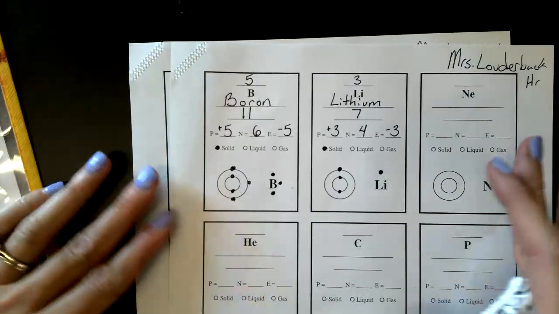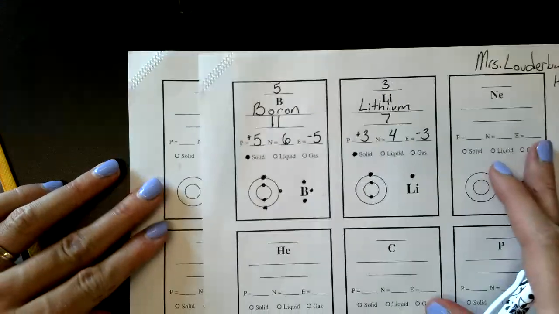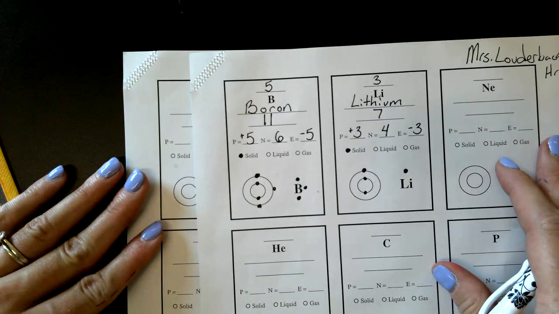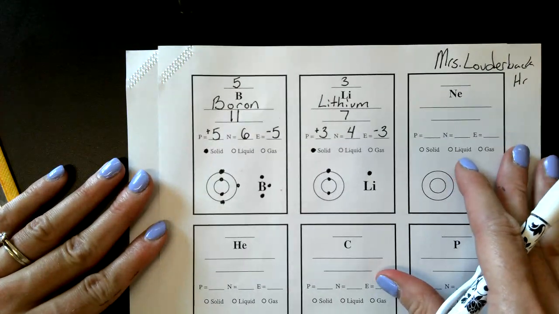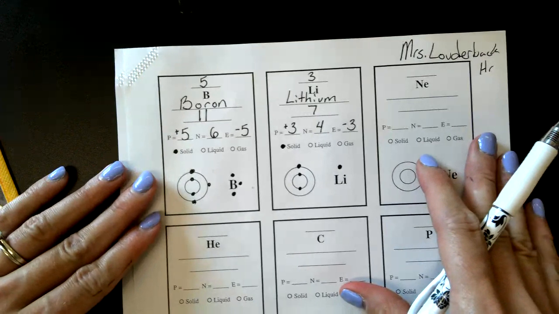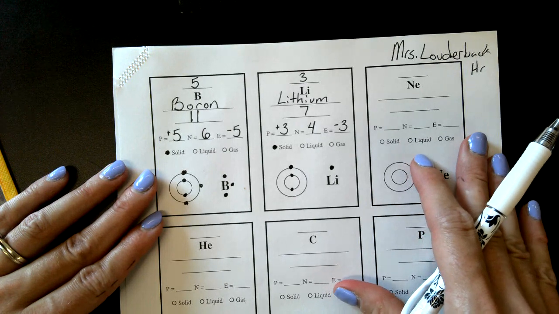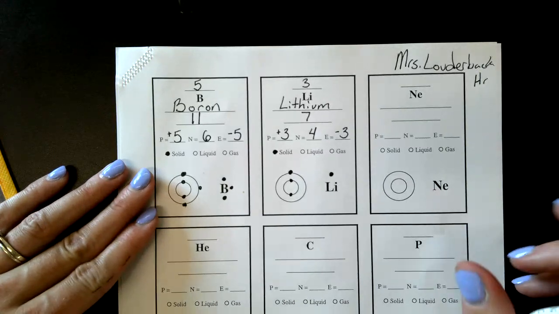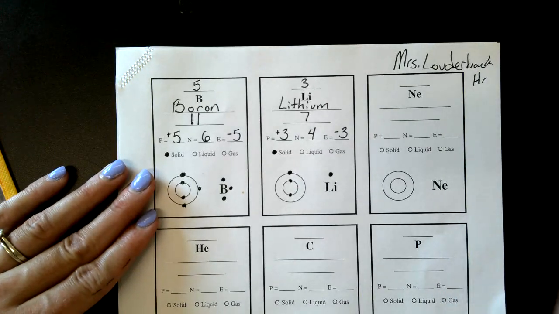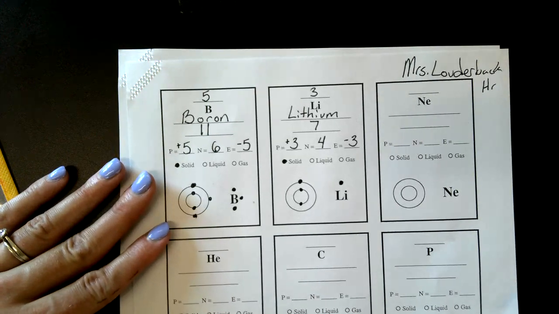Now, if I finish all the cards and I color them, I can turn it into the box, go to Canvas, and in Canvas there is an assignment where you can practice the element names with the symbols using Quizlet. So look for the element name and symbol page in Canvas, and you can practice that Quizlet.